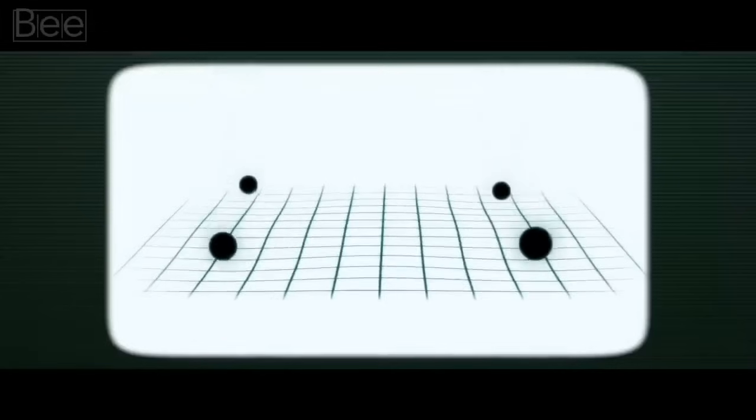From the confirmation of the Big Bang theory to the detection of gravitational waves, cosmologists contribute to our knowledge of the universe's past, present, and future.